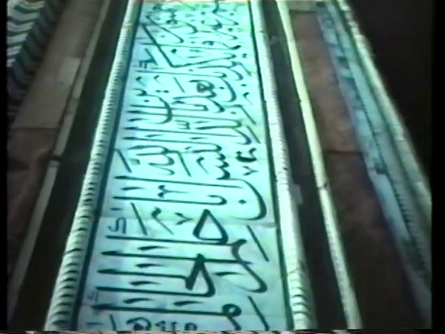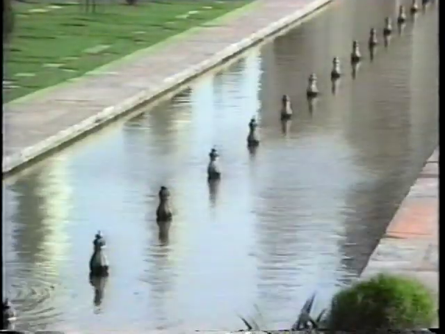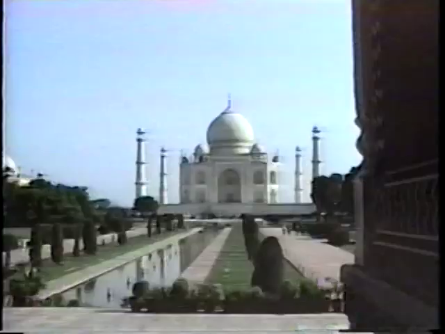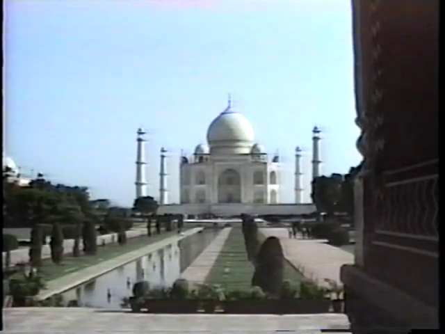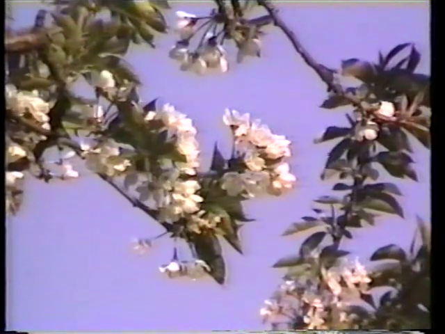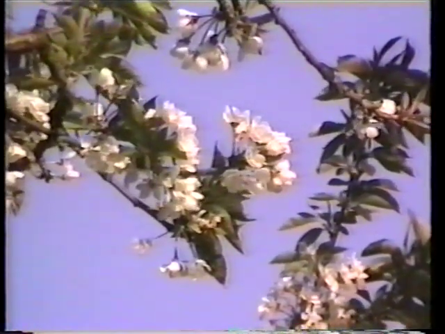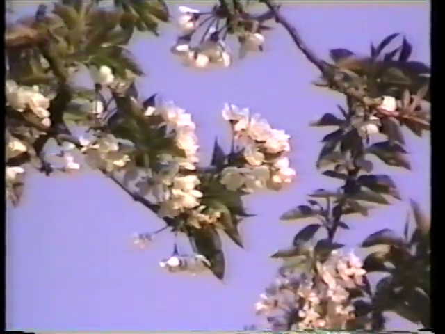Arabic writings decorate the main entry gate on the north side of the wall that surrounds the buildings. A pool stretches from the entry court to the tomb. Rows of cypress trees, symbols of death, flank the pool. Fruit trees, heralding life, lined a canal that originally intersected the pool.